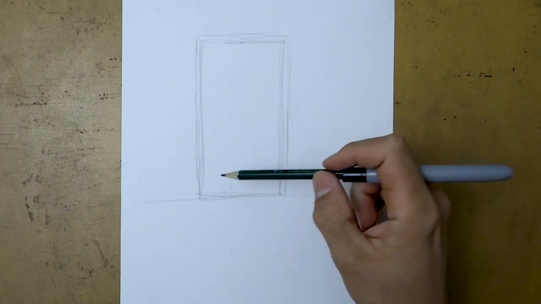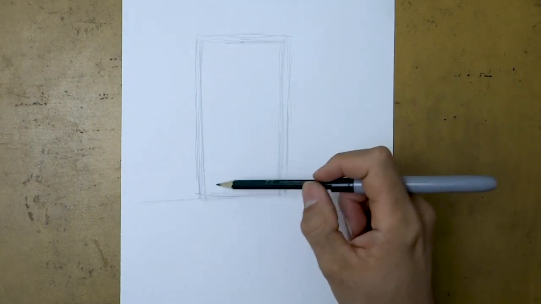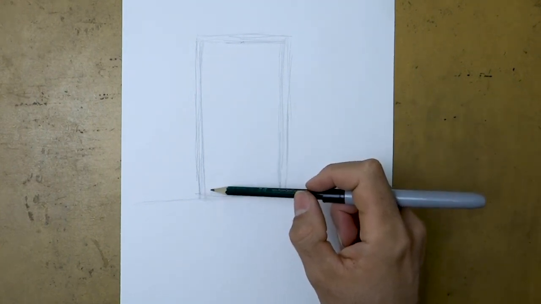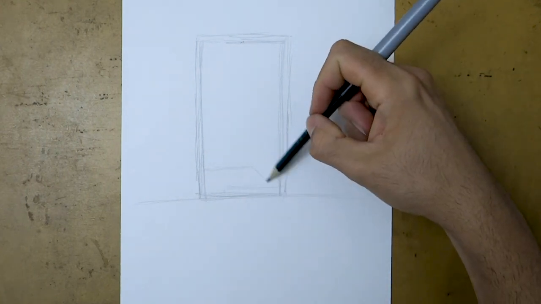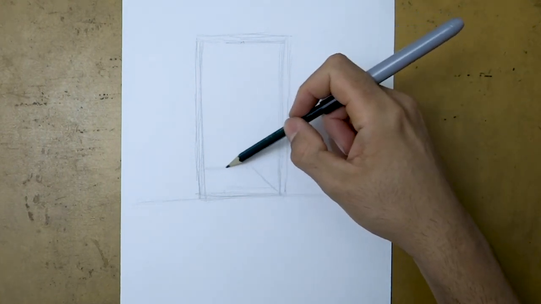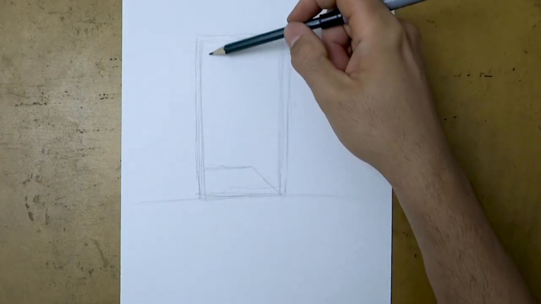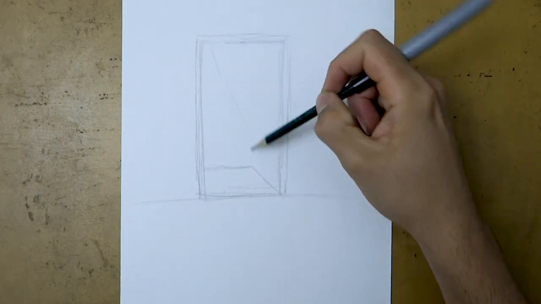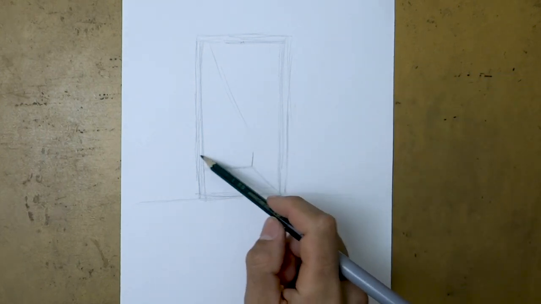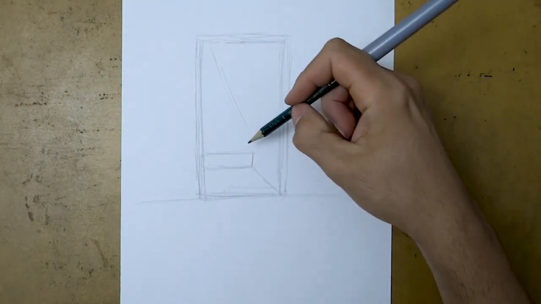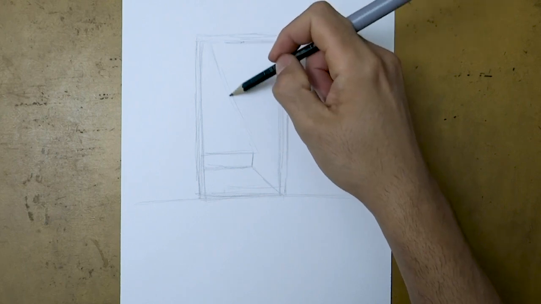Right here we have some detail of the door. On the inside, I'll create a base for the floor, and on this floor I will mark a staircase. For now, I'll do it freehand.